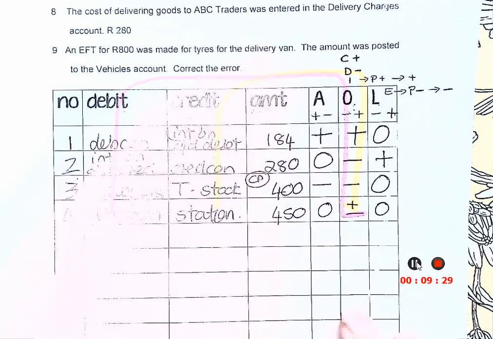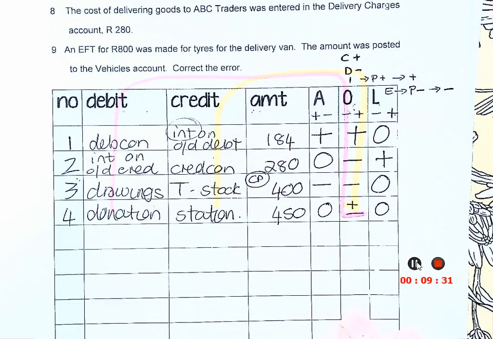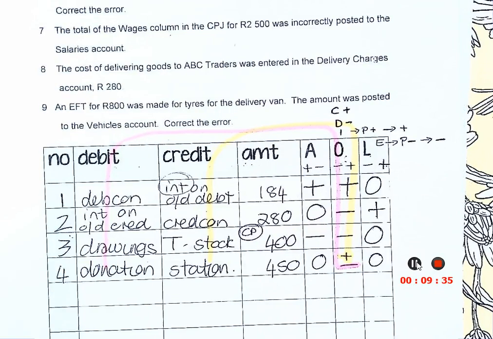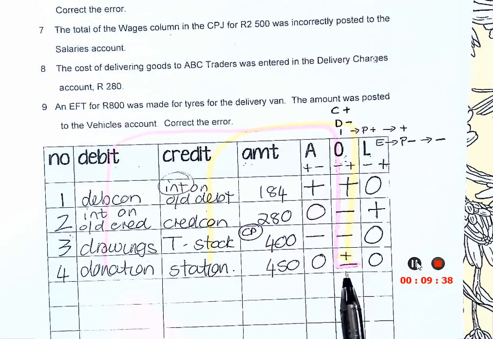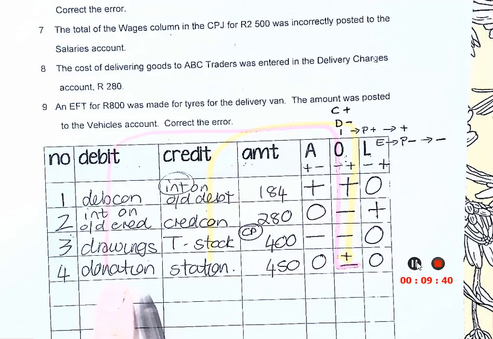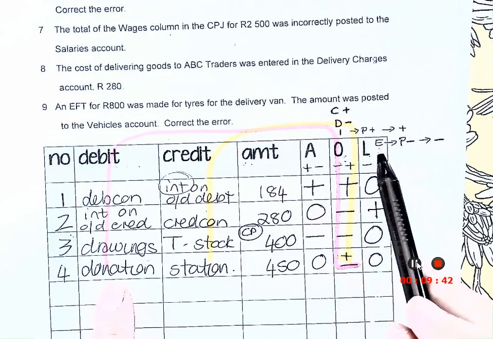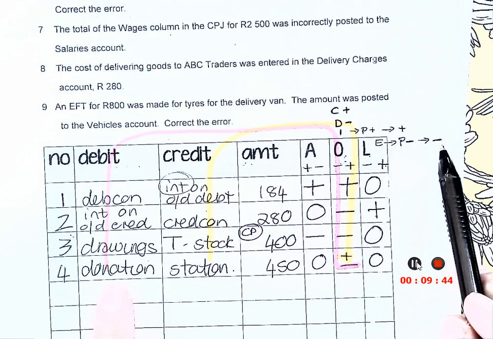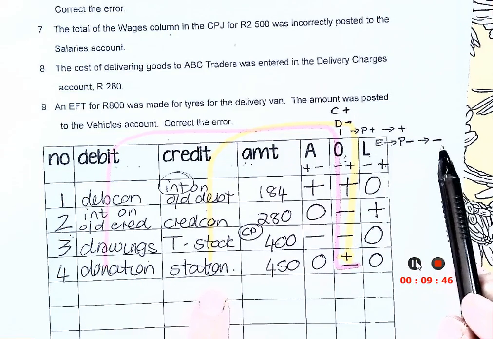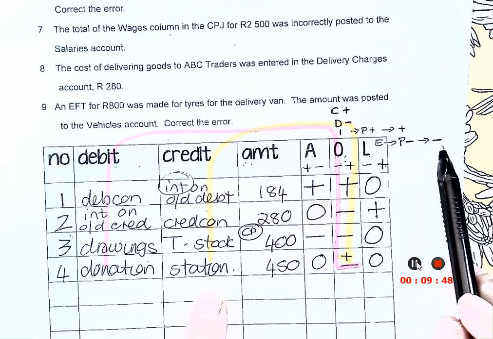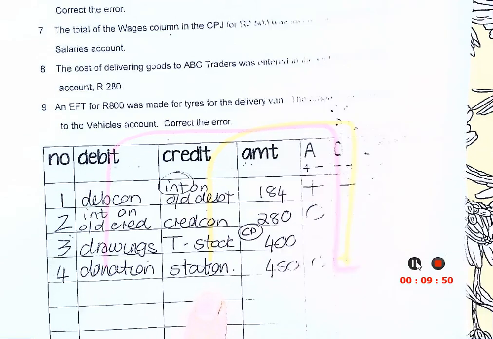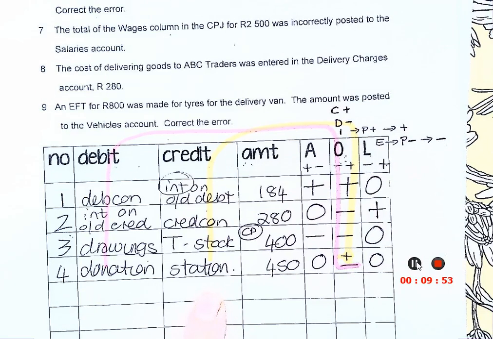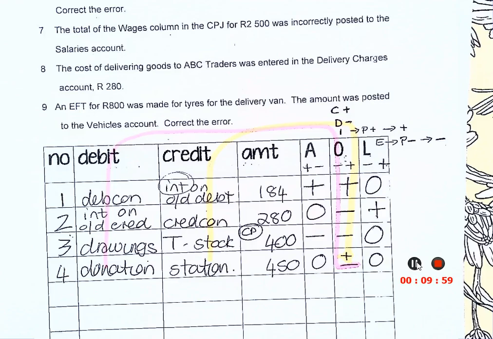And then of course the opposite can also happen. If I have, let me just move it down. If my expense, like in this case, can you see your donation expense made your profit less? But what happened to the stationery? The stationery became less. And if the stationery becomes less, what's going to happen to the profit? Profit is going to become more.